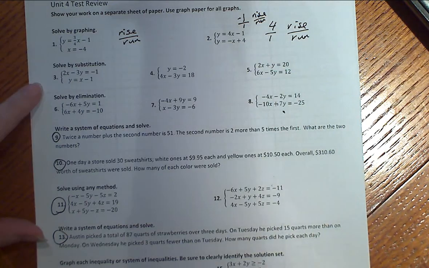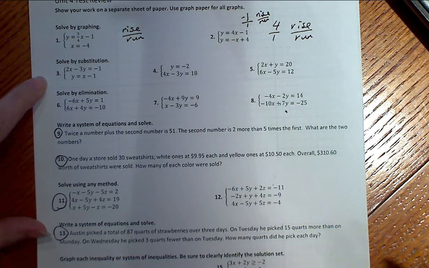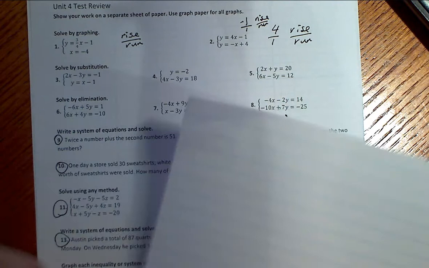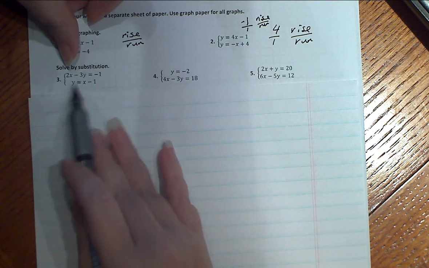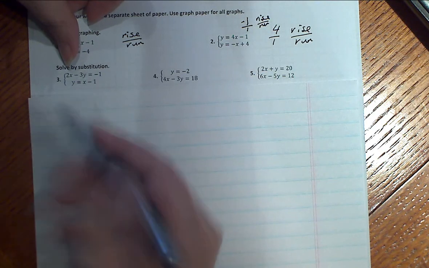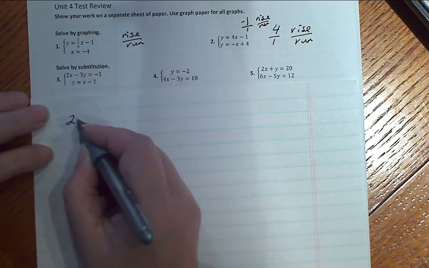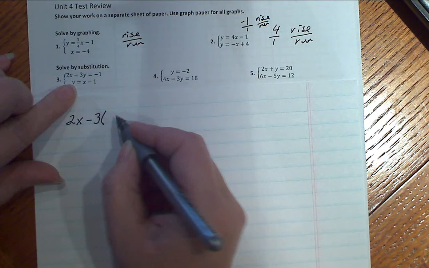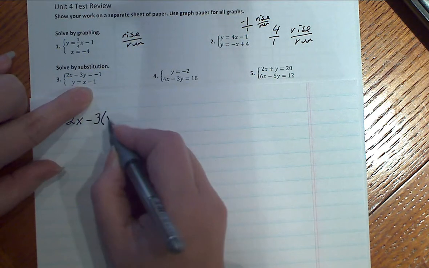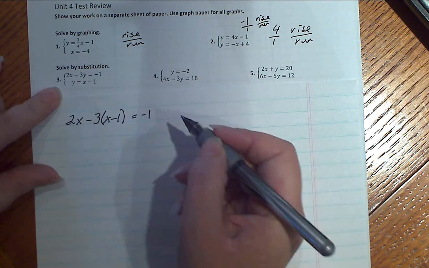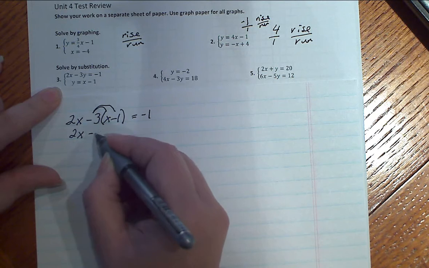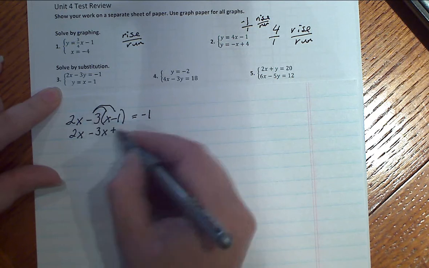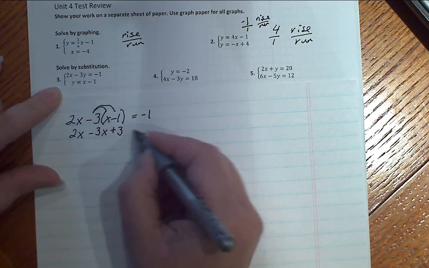Then number 3 says to solve by substitution. Like when you're doing a game and you do substitution, you're going to put something in for something else. Since this is y equals, we're going to put this in for y. So I'm going to go 2x minus 3 times, now instead of y, x minus 1, is equal to -1. When I distribute, I have 2x minus 3 times x is -3x. Negative times negative is a positive, 3 times 1 is 3, is equal to -1.